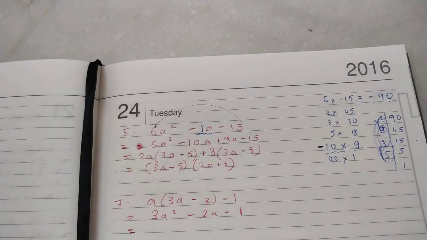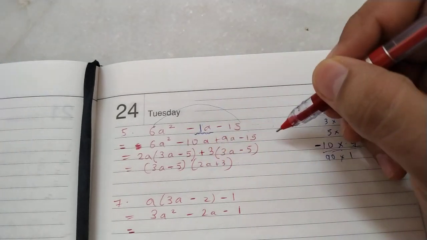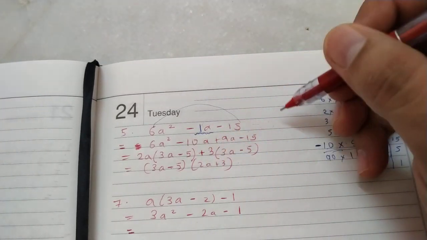I mean a quadratic expression. It's not an equation, because if it was equal to 0, then we call it an equation. But since there is no equal to 0 here, we can't call it an equation, we call it an expression.